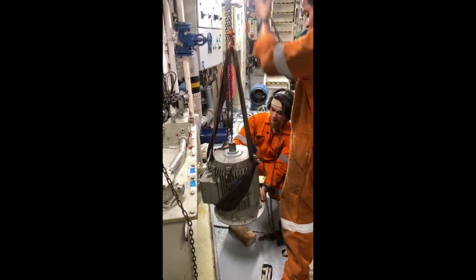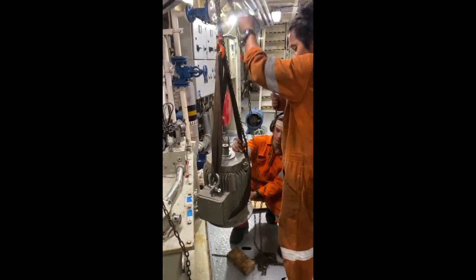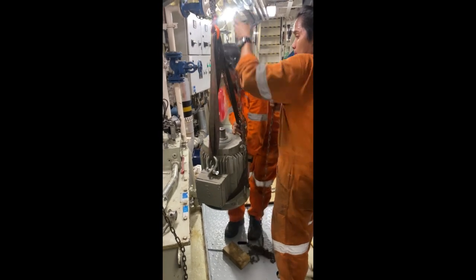Now slowly lift up the electric motor. Make sure again you have two balanced lifting points.